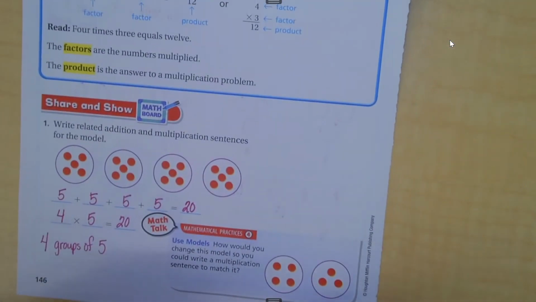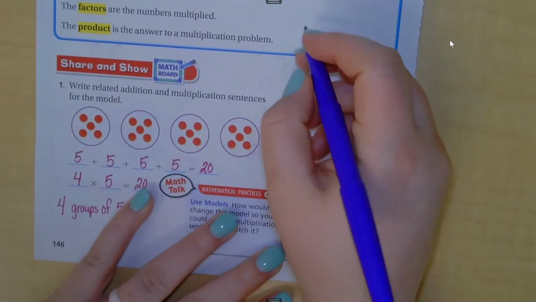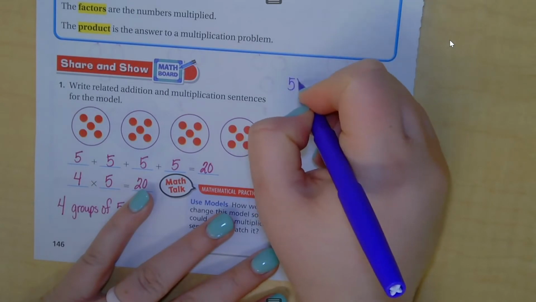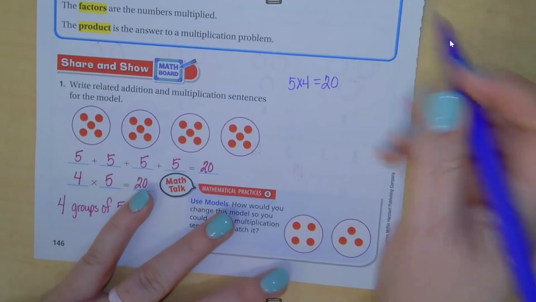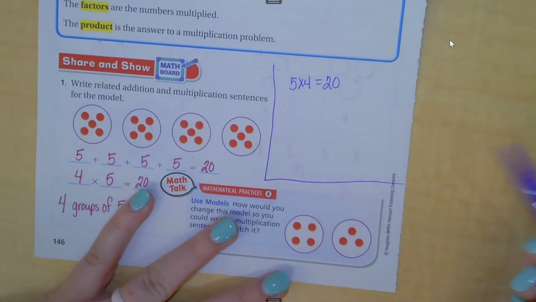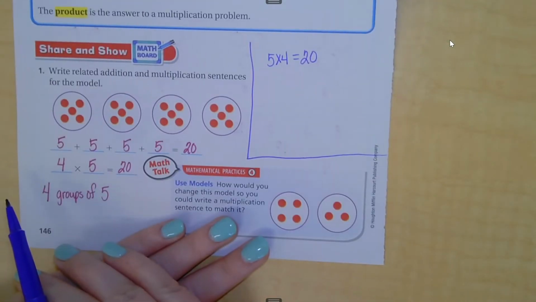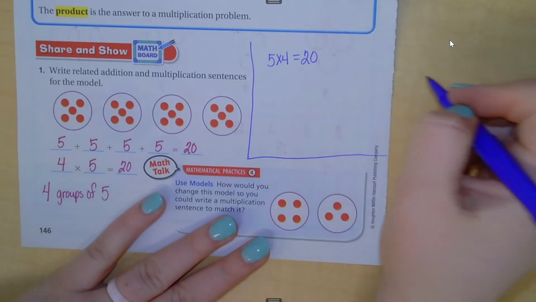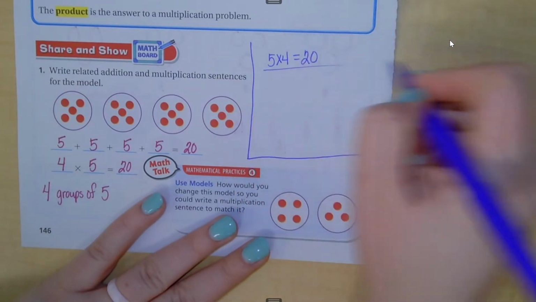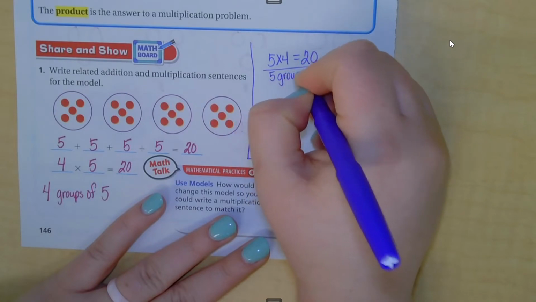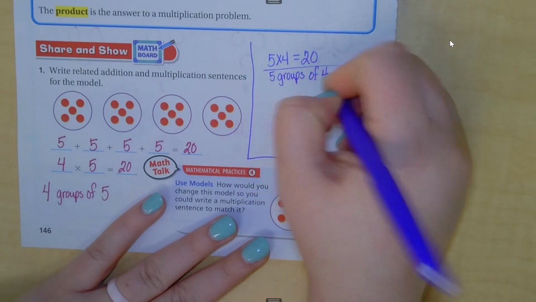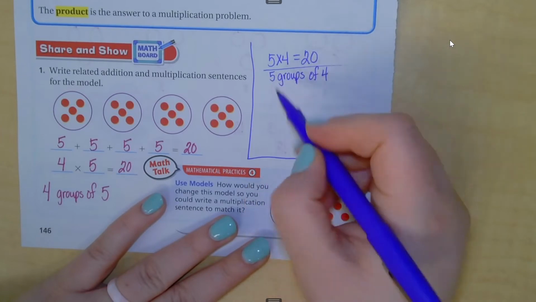So if you wanted to write 5 times 4, which yes, it would have the same answer, but the picture used to represent it is going to be different, okay? Because 5 times 4 is in fact 5 groups of 4, right? So that means I need to draw 5 groups.